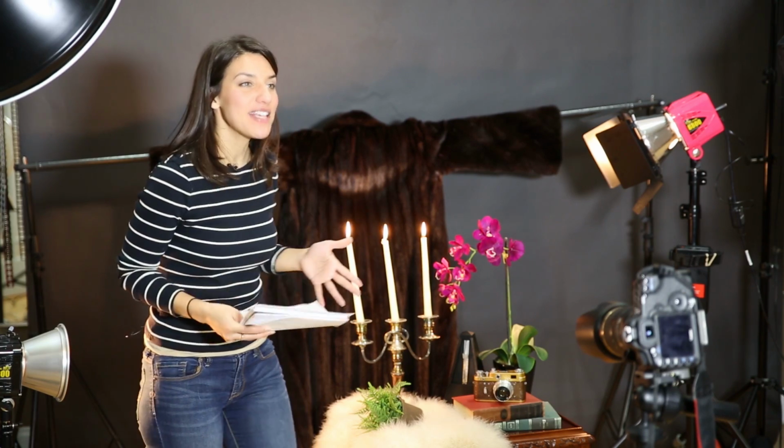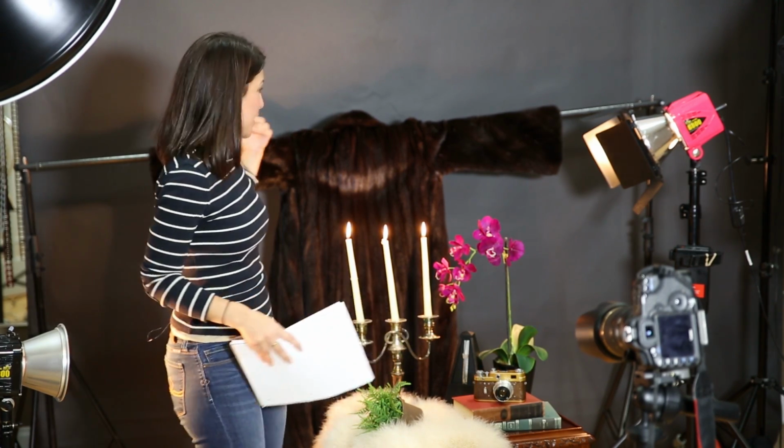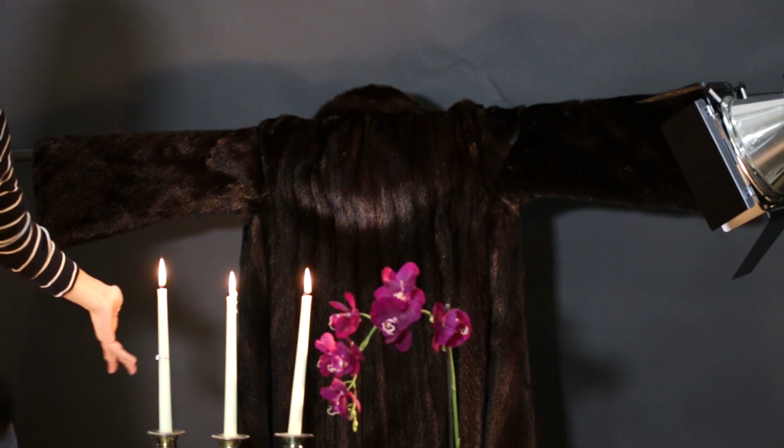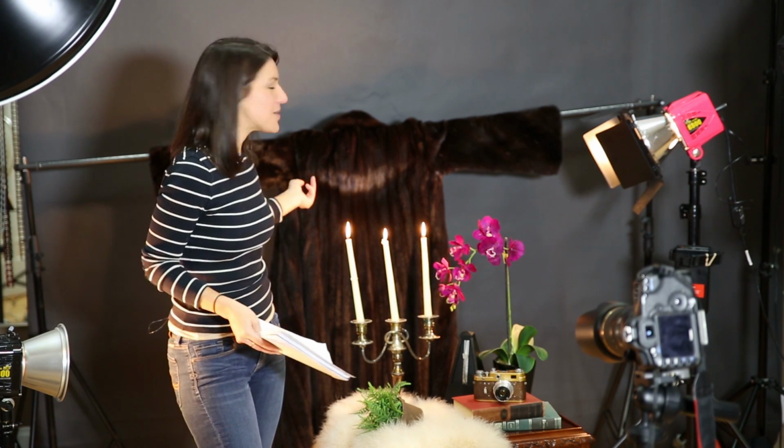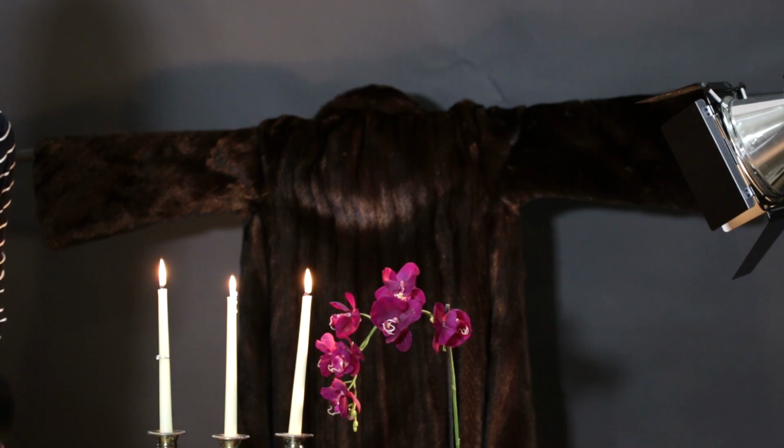touch. And the last prop that I wanted to use is this fur coat. Not a coat I actually use, but it was my grandmother's, and she instilled a lot of family values in me, so it was important and I wanted it to be a part of the shot.